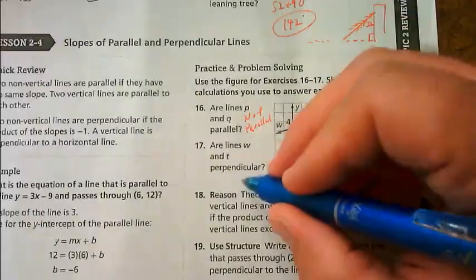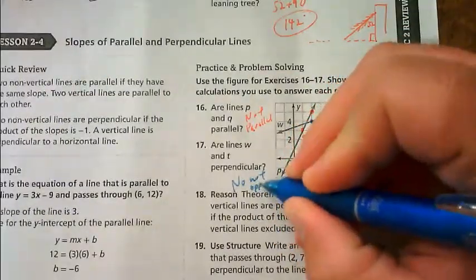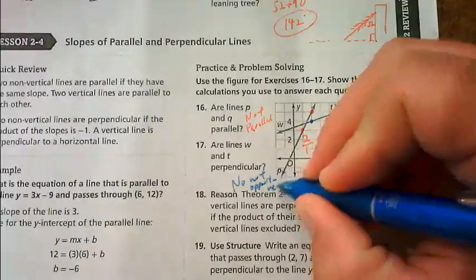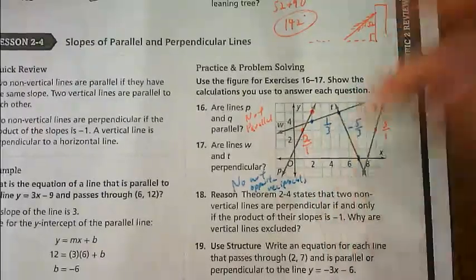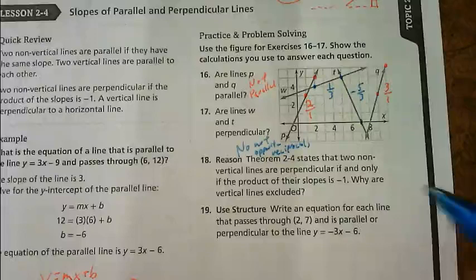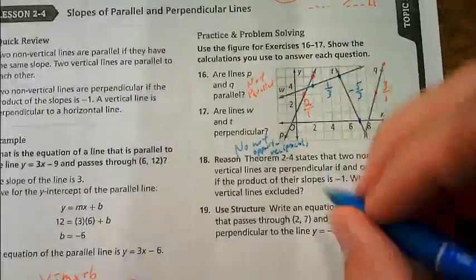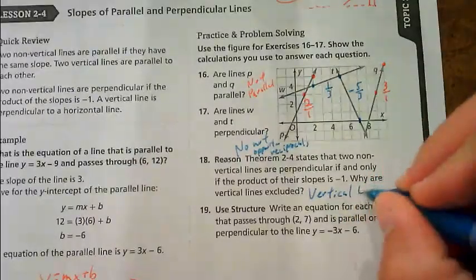So that does not work. So no, not opposite reciprocals. On 18, why is the vertical line excluded? Very simply, vertical lines have an undefined slope.